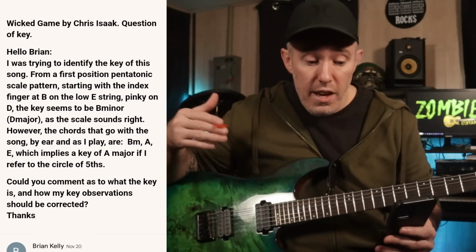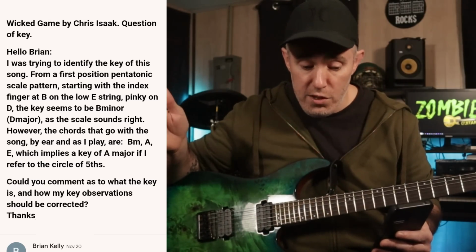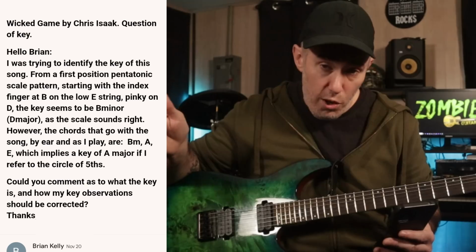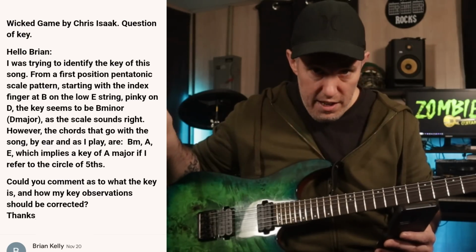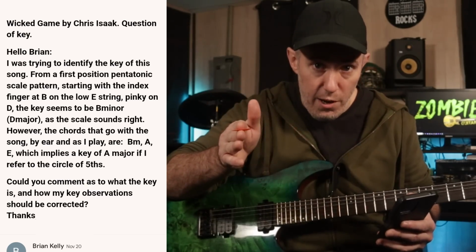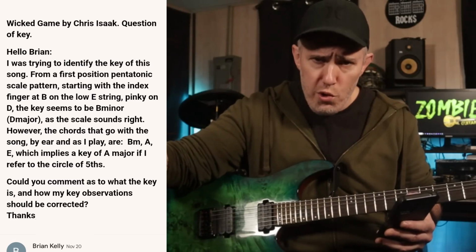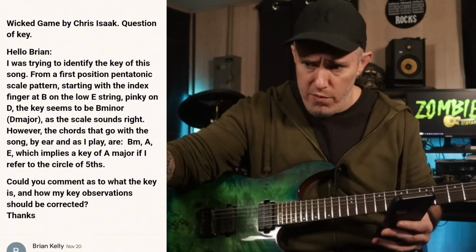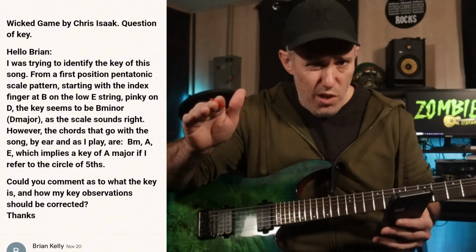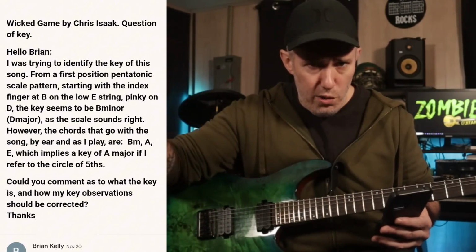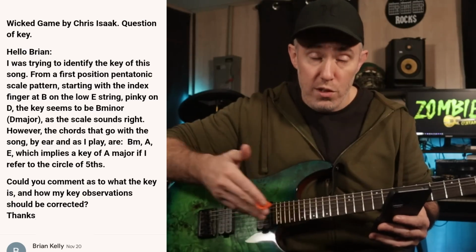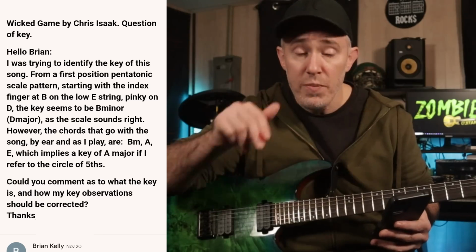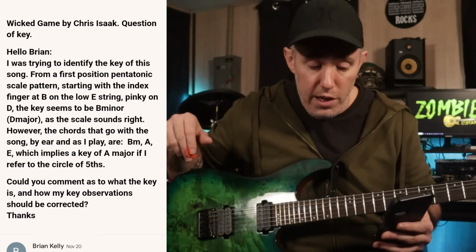All right, so the question says, I was trying to identify the key of this song from a first position pentatonic scale pattern. So what he's talking about here is he's doing the pentatonic test, which we're going to talk about here in this video, which can usually get you the key. Just the pentatonic box test alone can usually find you the key, but sometimes that may not be all of the information that is needed in order to determine with 100% certainty that that is definitely the key, which is the case that is going on here.